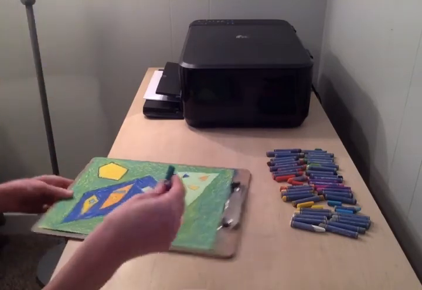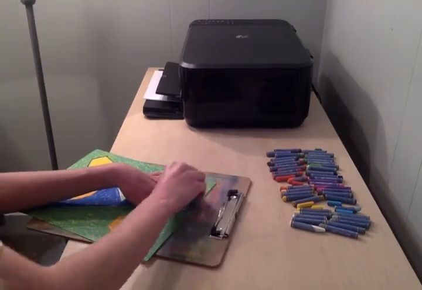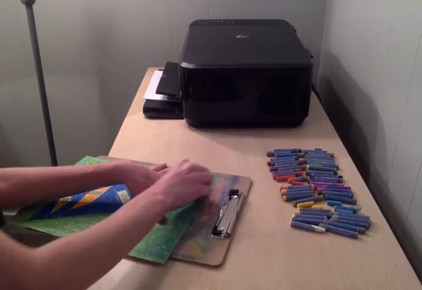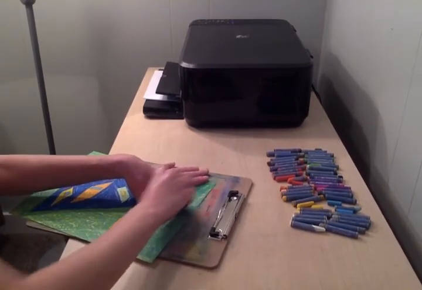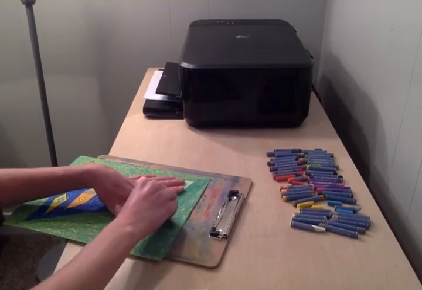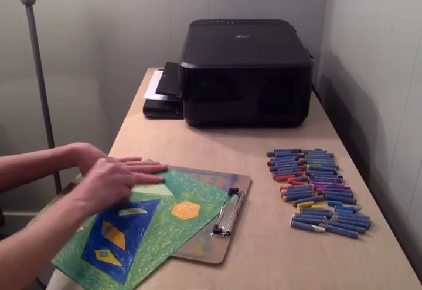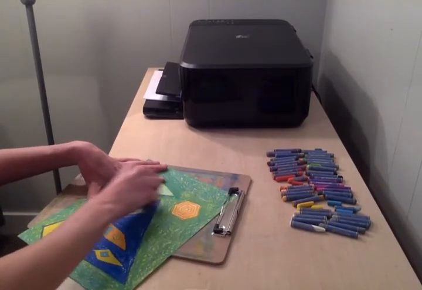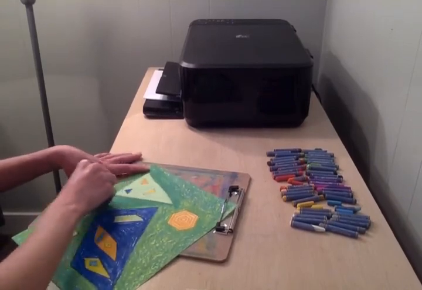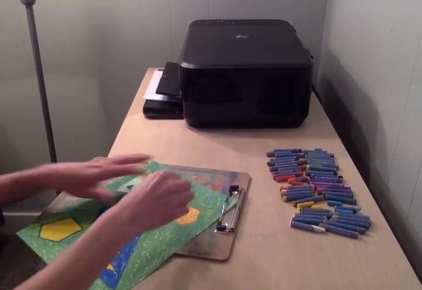I just peel off the top sometimes. I just want part of it to be used for the side. And now it's getting really thick on my paper. It's really built up.